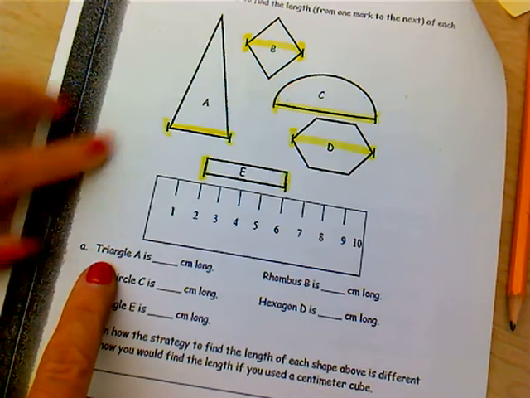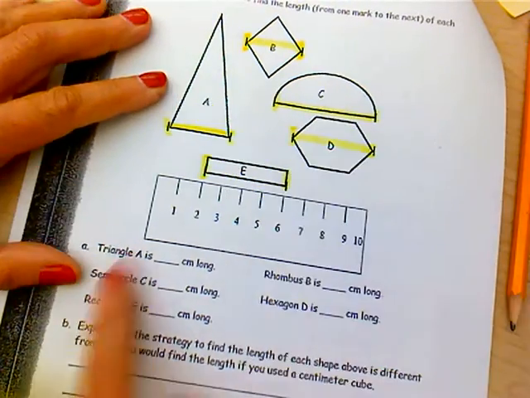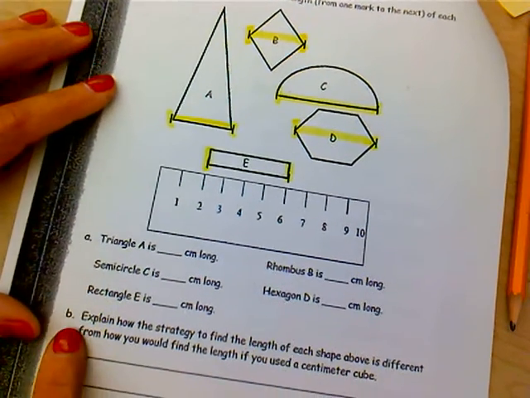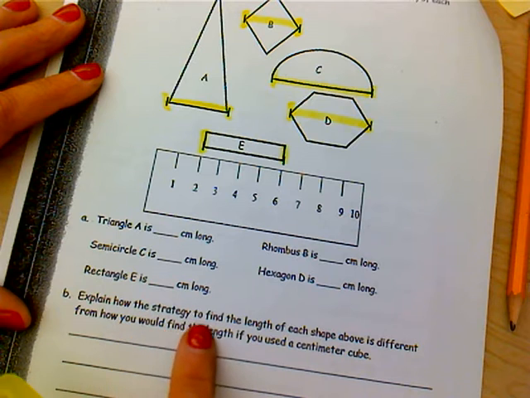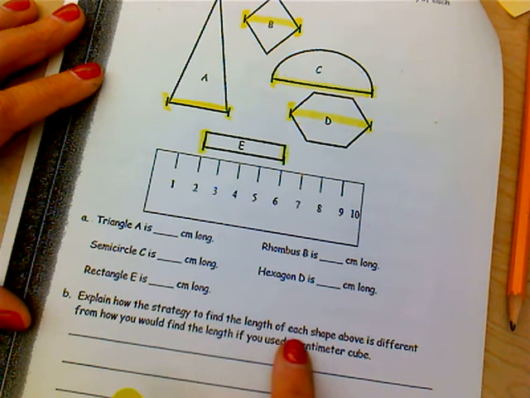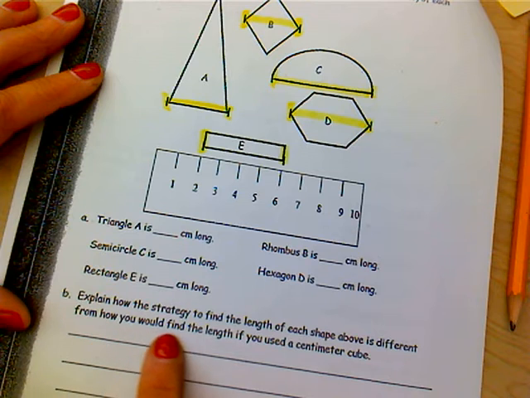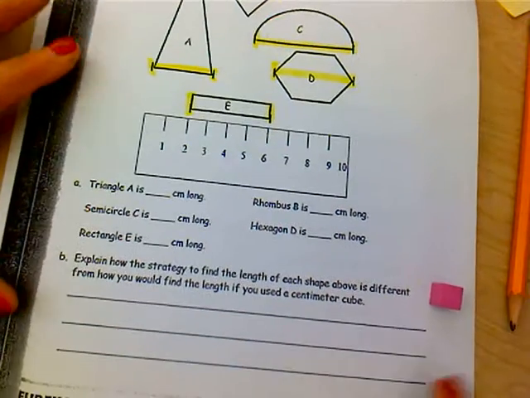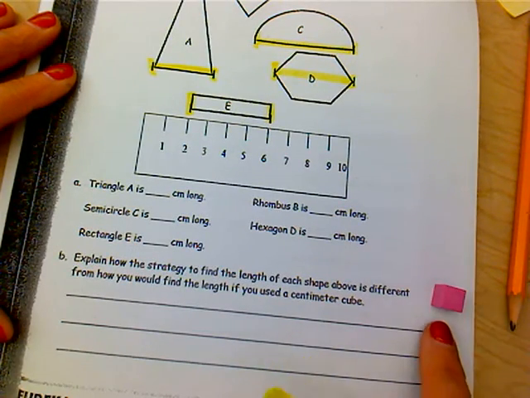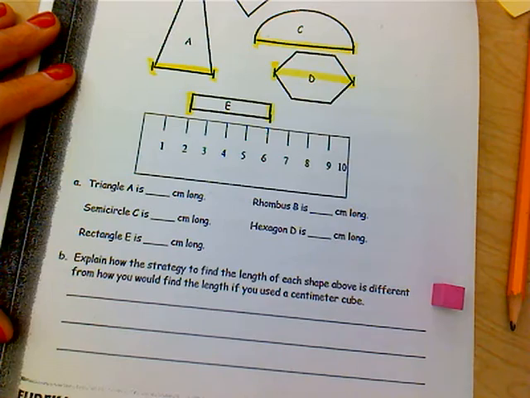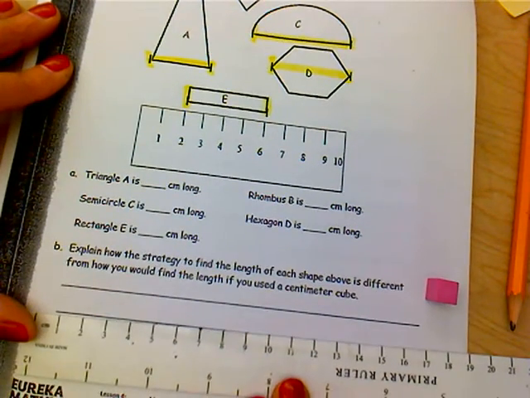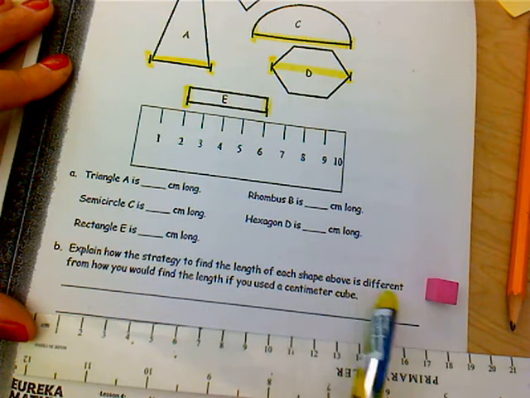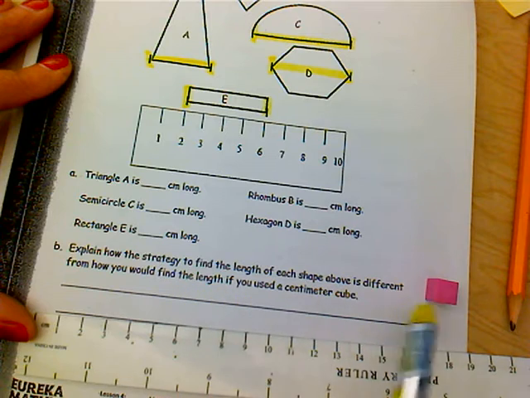So you're going to measure the triangle and the semicircle and the rhombus, which is B, and the hexagon, which is D. And then you have to explain how the strategy to find the length of each shape is different from how you found the length when you used the centimeter cubes. Why would it be different to measure either using the centimeter cube or measuring using your centimeter stick? So explain how the strategy to find the length of each shape above is different from how you would find the length if you used a centimeter cube.